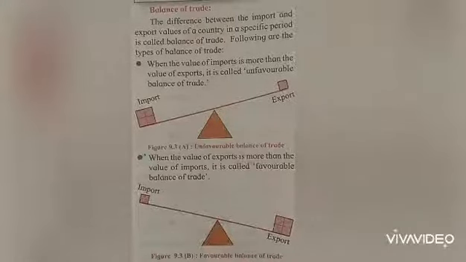So, the difference between the value, that is the total amount that we spend on purchasing things, and the total amount that we earn. The difference between both this in a particular period of time is called as balance of trade.